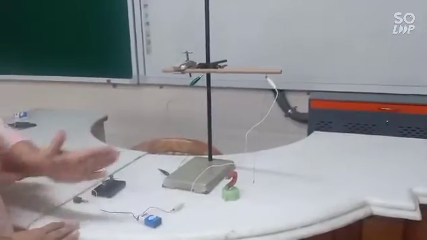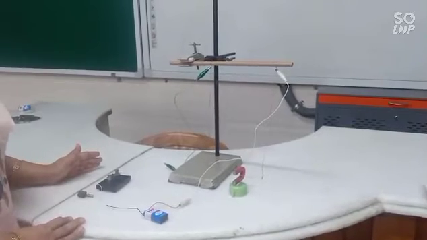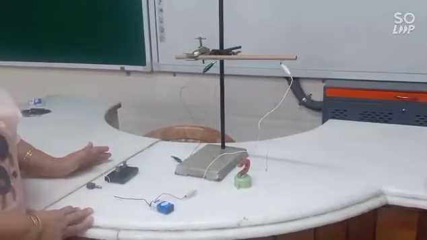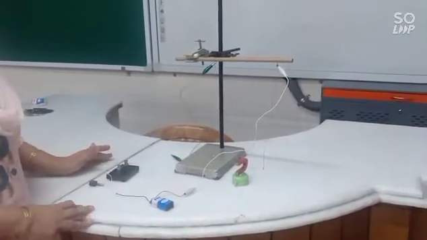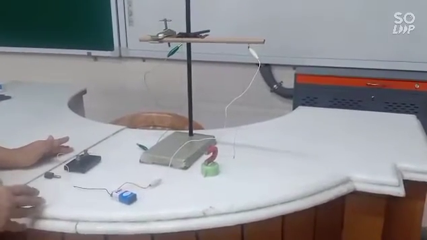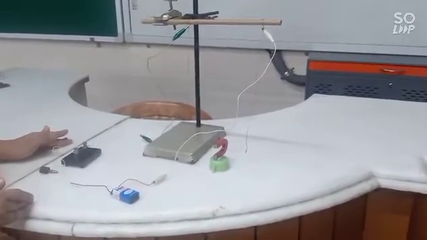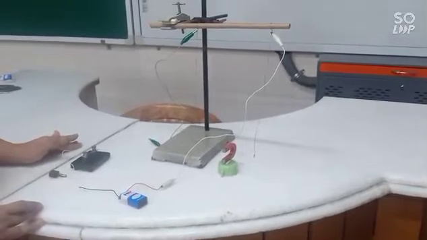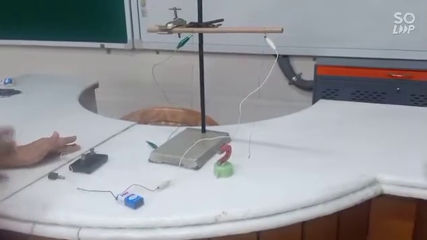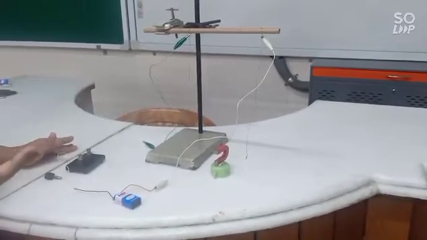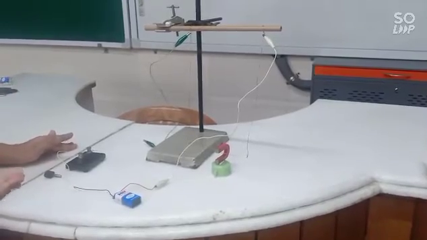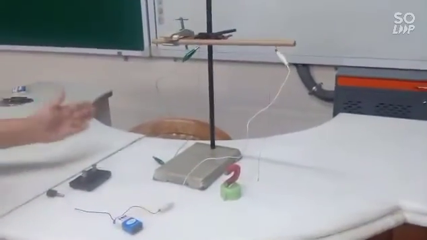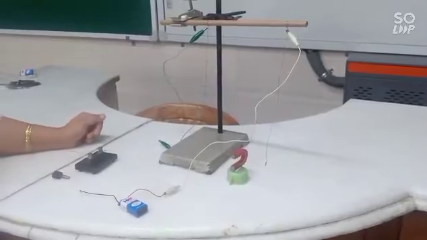So this is the setup for your Lorentz experiment. If you remember, we have done it in the concept that Lorentz actually wanted to see what happens if a current carrying conductor is placed in a magnetic field. He just wanted to see whether it is possible to produce a magnetic field using a current carrying conductor. So this was the whole setup that was being used by Lorentz.